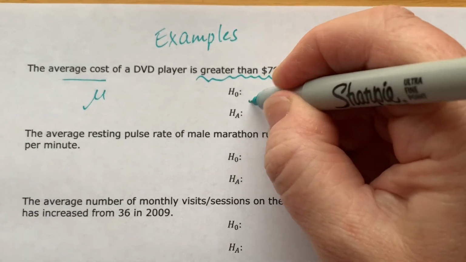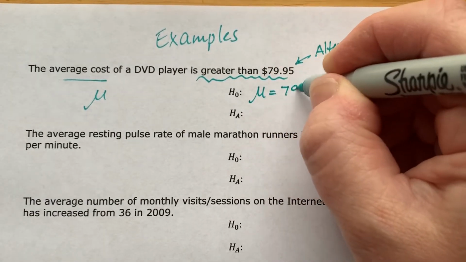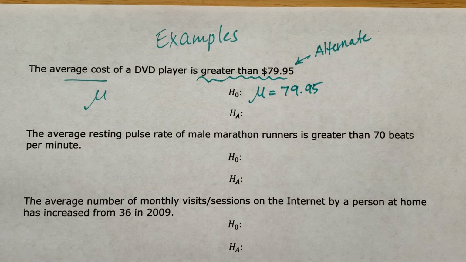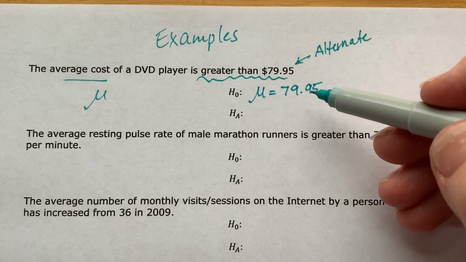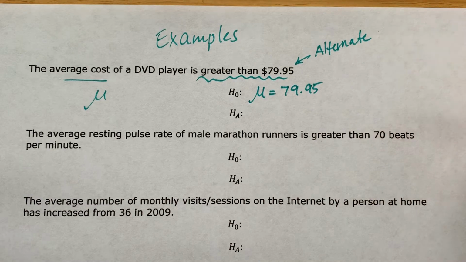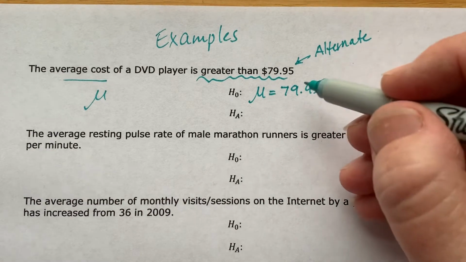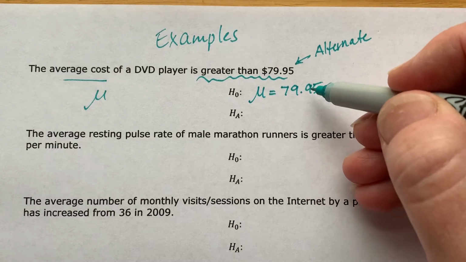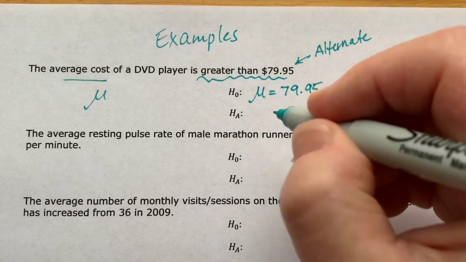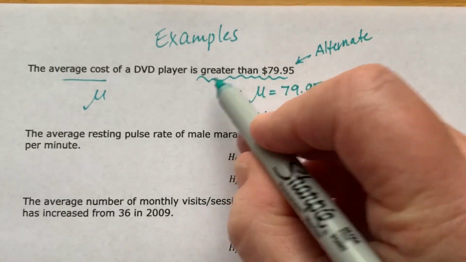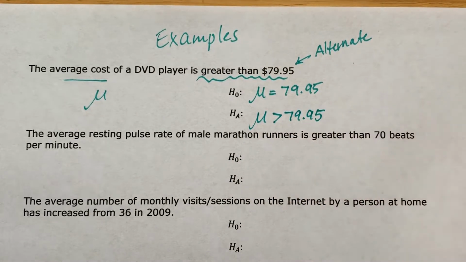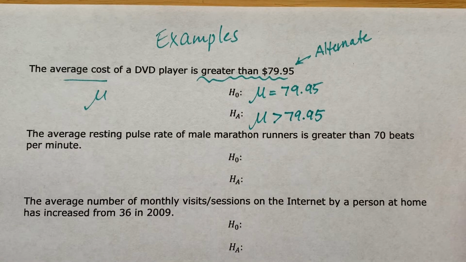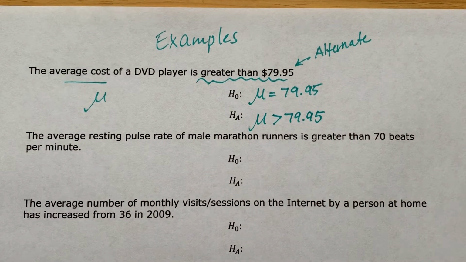The status quo is that it is not different. It's $79.95. Now if I find that it's not by mistake, that there is a really big difference between my X bar, my sample, and this mean, then I will reject this. What will come into play instead is that mu is greater than $79.95. Is this okay? That's what we're doing here. Let's look at the next example.